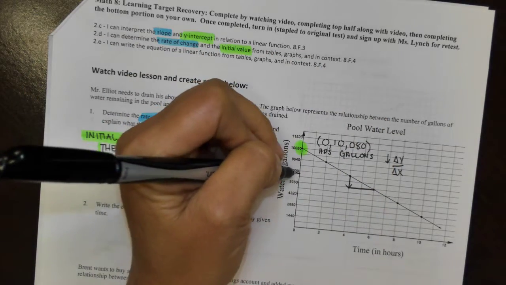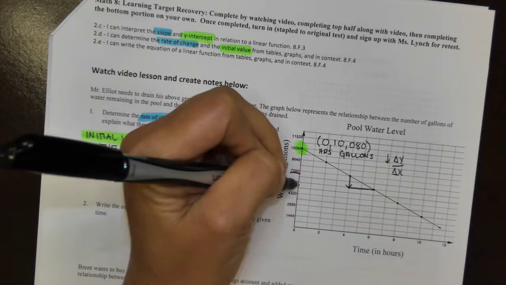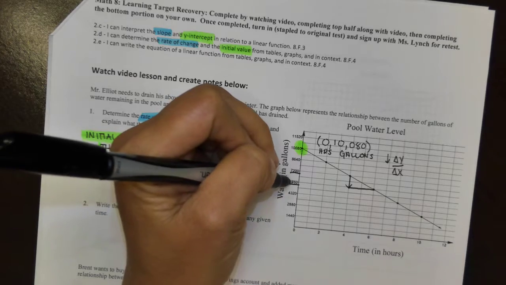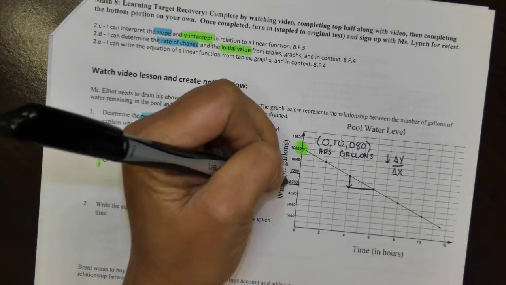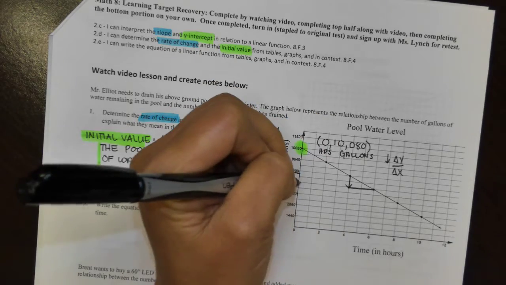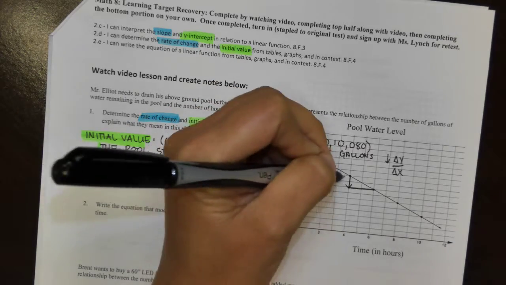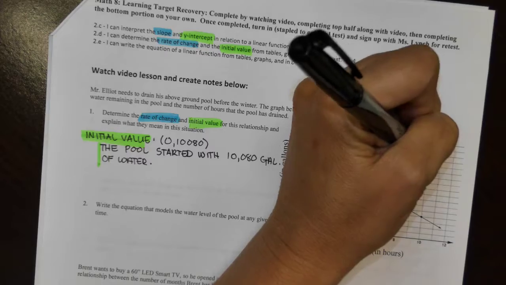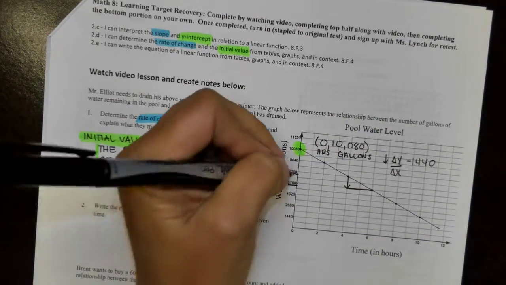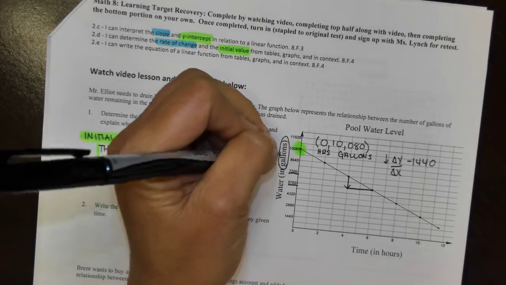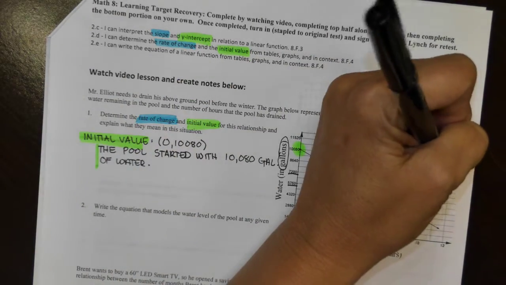And we changed by starting at 7,200 and we end up at 5,760. So if I do that subtraction, 7,200 minus that point where I ended up here, okay, that's 1,440, and it went down. It decreased by 1,440 gallons. So I'm going to put G.